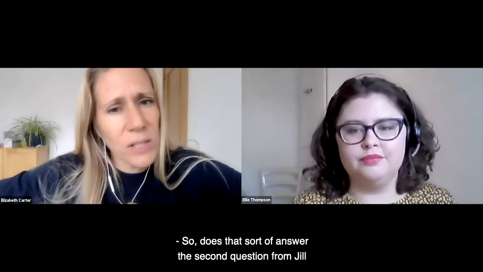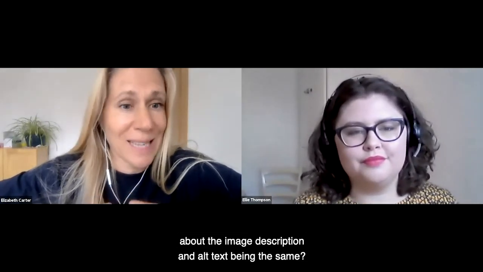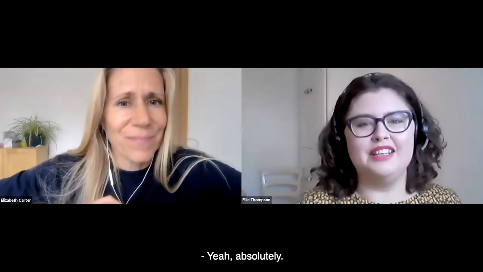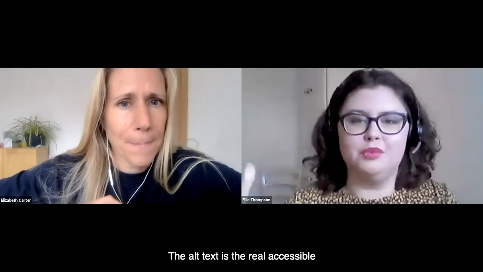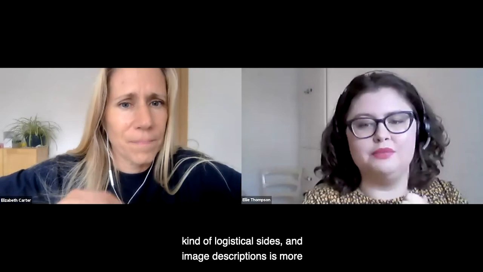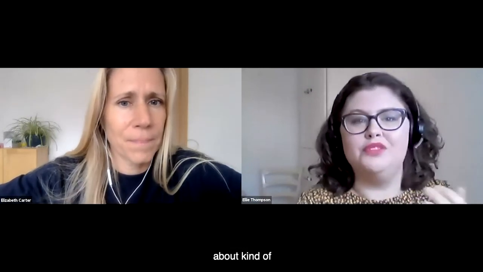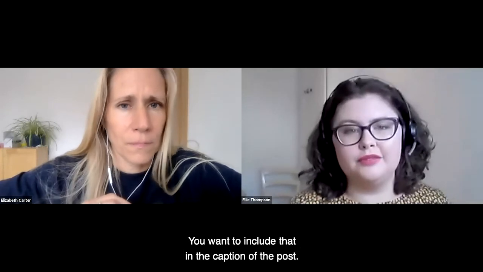So does that answer the second question from Jill about whether the image description and the alt text should be the same? Yeah, absolutely. That's the difference. The alt text is the accessible, logistical side, and image descriptions is more about describing the post, and you want to include that in the caption of the post.